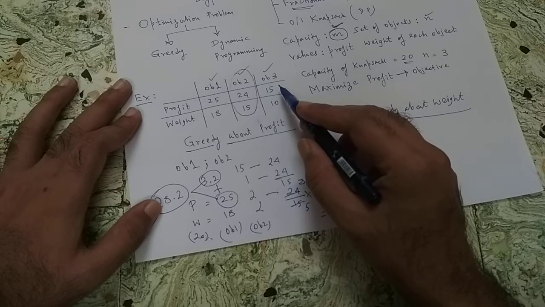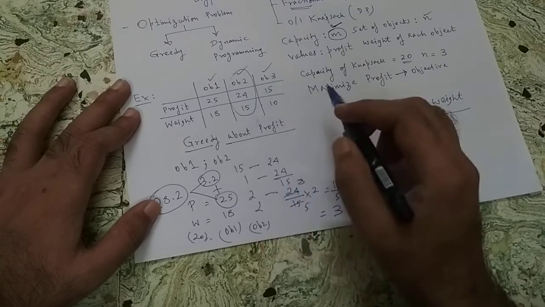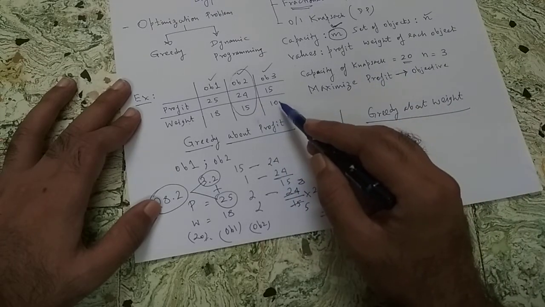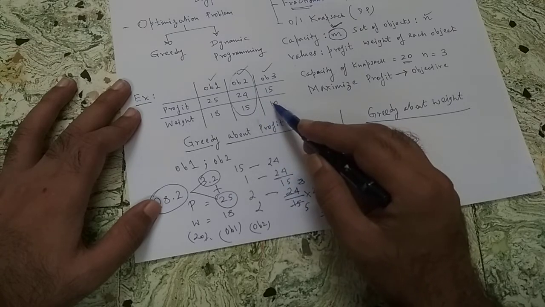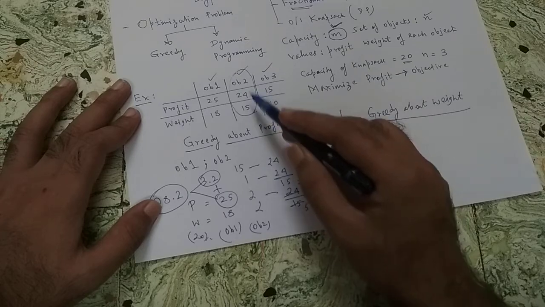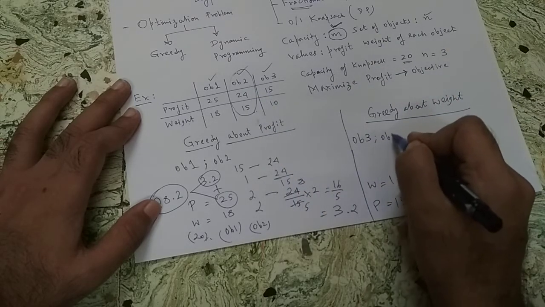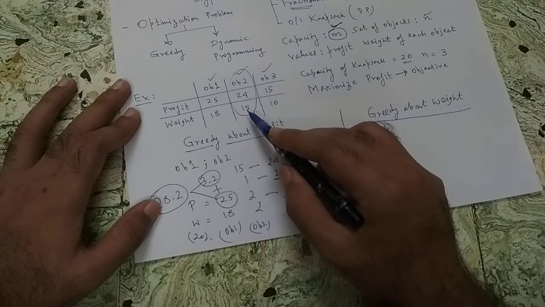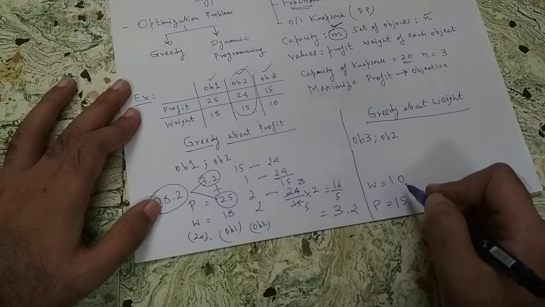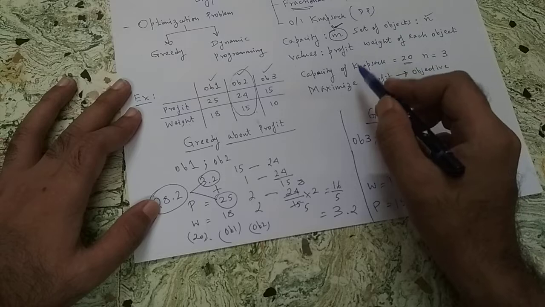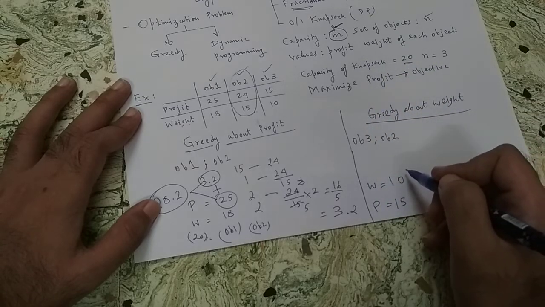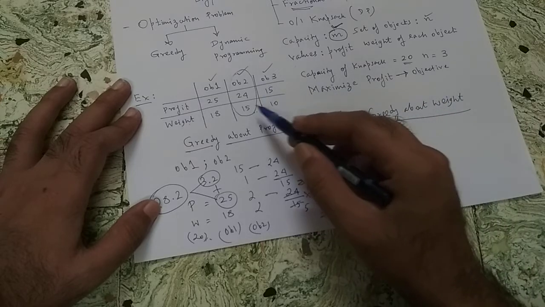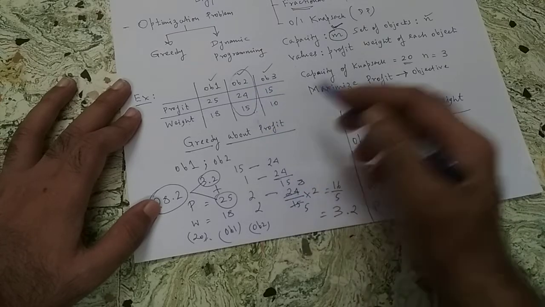Which object will I choose? First I started with the object having the least weight. Then I'll choose the object having the second minimum weight, right? This is the minimum weight, this is the second minimum weight. The second minimum weight is that of OB2. So I'll choose OB2. Now, what is the weight of OB2? The weight of OB2 is 15. But what is the capacity left? I've already used up 10 units and the capacity of my knapsack is 20. That means now in my knapsack, I have space for only 10 units. But this single instance of OB2 weighs 15 units. So I can take only 10 units.